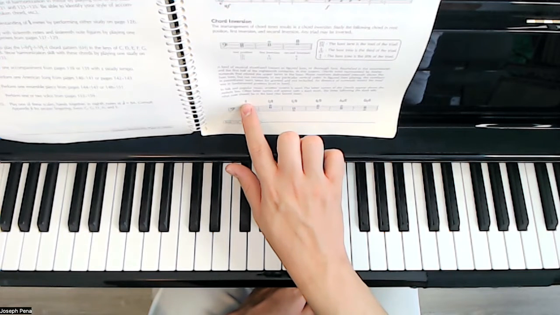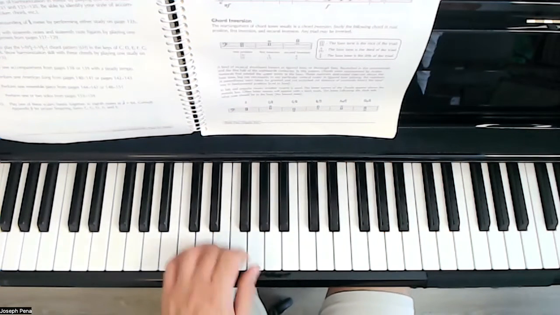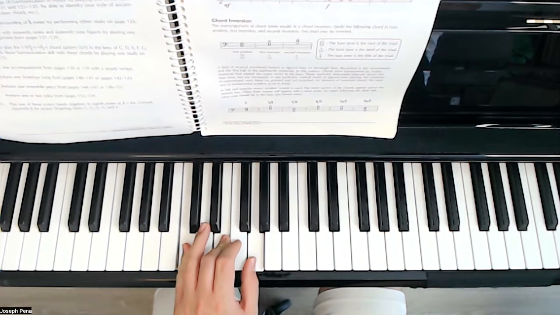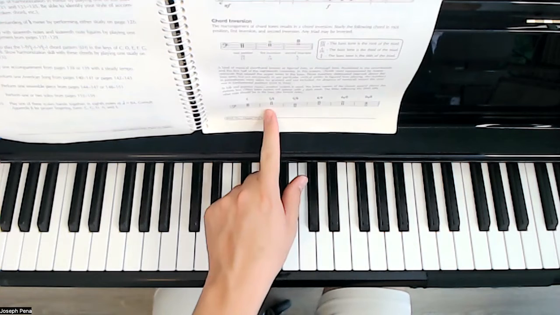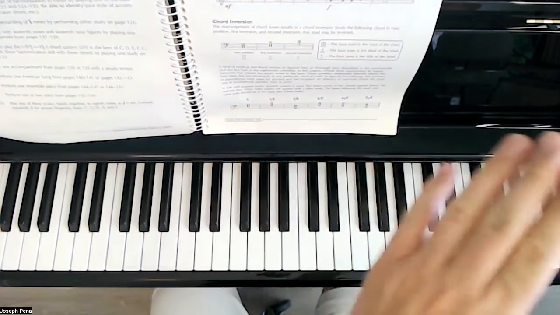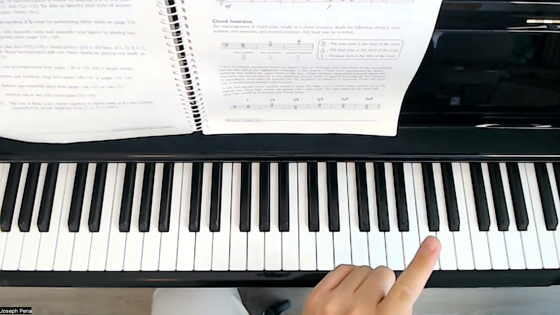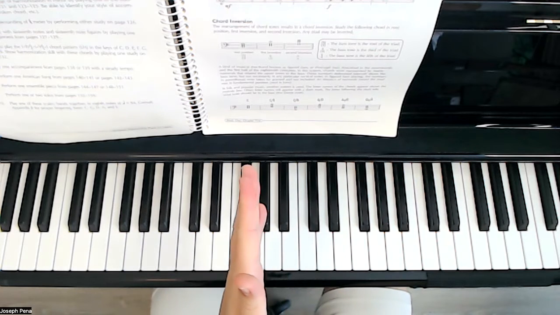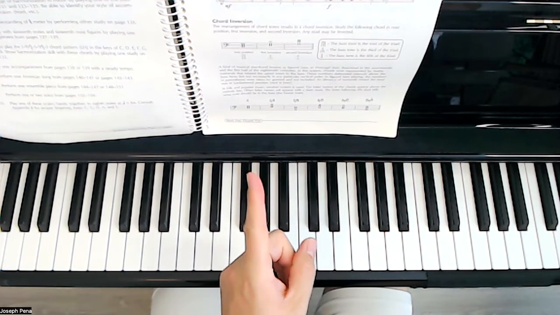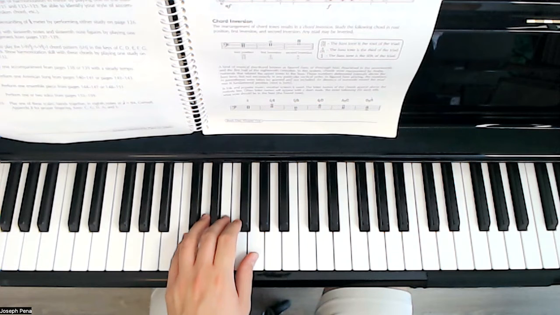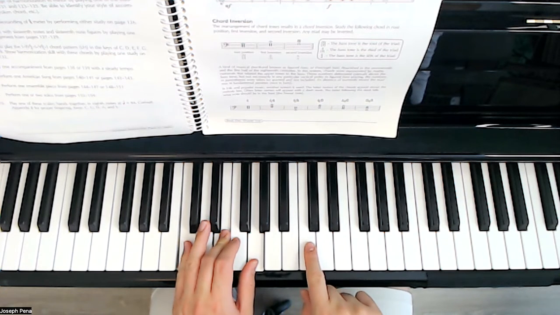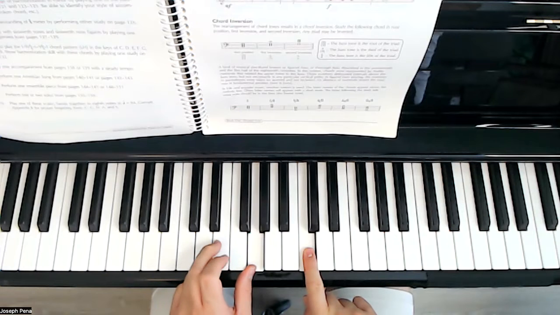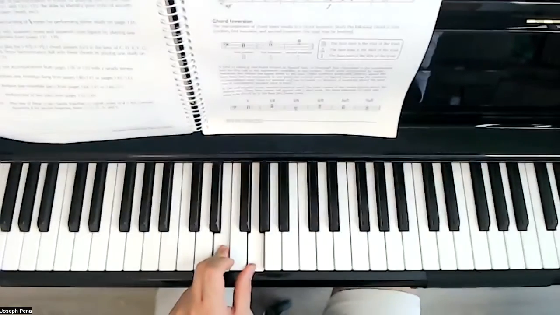Root position means it's just the letter by itself, so we have C major in root position when it's a capital C. First inversion is a capital C slash, and then the bass note is on the right side of the chord name. So if it's C/E, we take our root, put it up an octave, and now the new bass is E, and that's what the /E refers to.